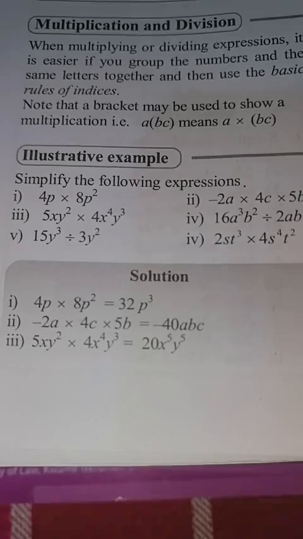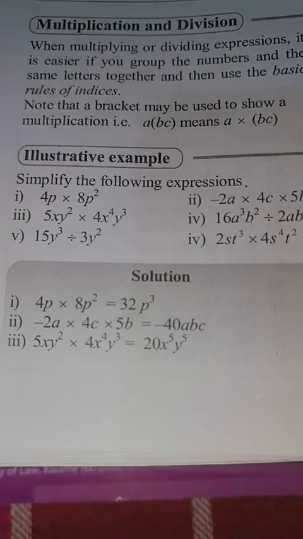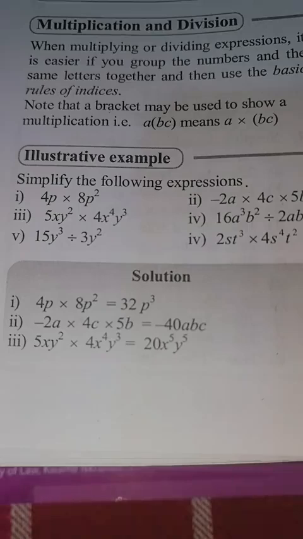So multiplication, you multiply the constants, the numbers first, then the variables, which are the same. We are not talking about the powers, but the variable itself. So when you see them, we will use the first law of indices, where the powers, we add them. That'll be all. Now for division, we will do the division first. After that, we subtract the powers.